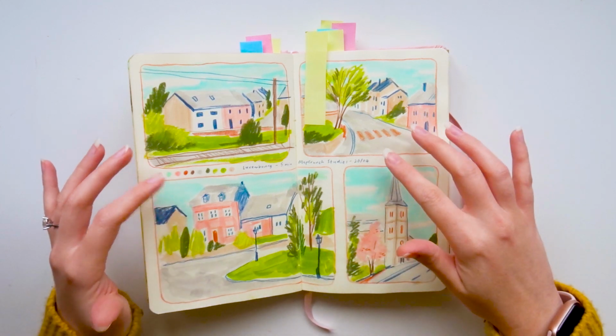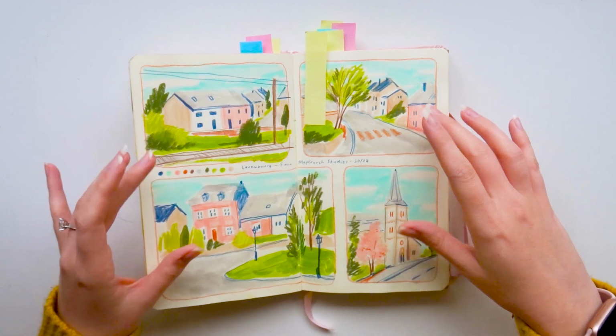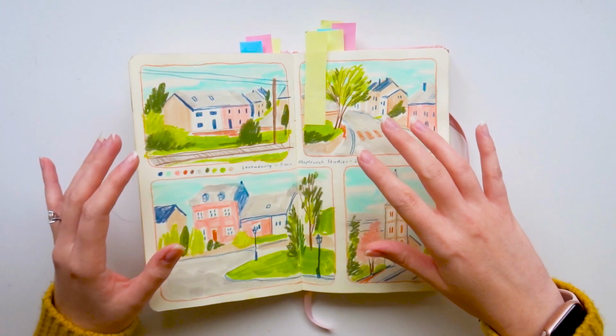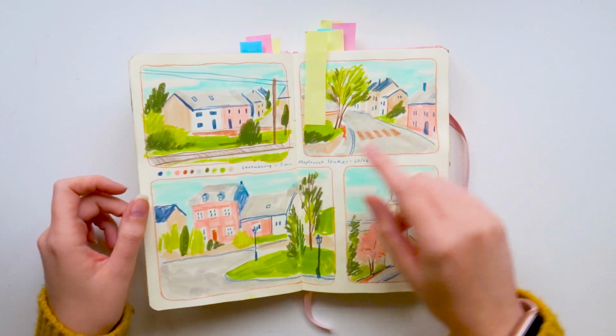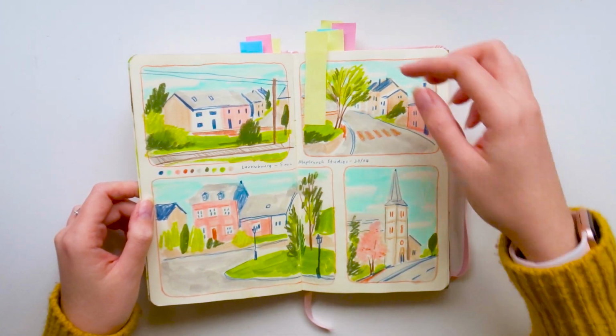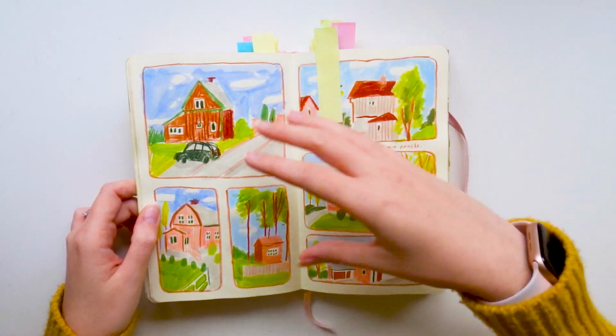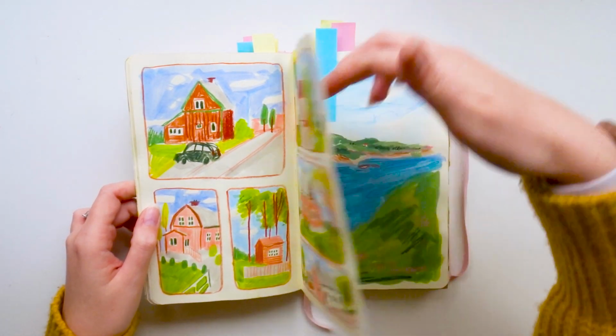A lot of the architecture is the same, but I've also used a limited colour palette, which really helps to tie it in. So even if these were completely different houses or completely different places, by using this limited colour palette it makes it look all cohesive. Again, these were some quick 5-minute panels, again going down the one street.